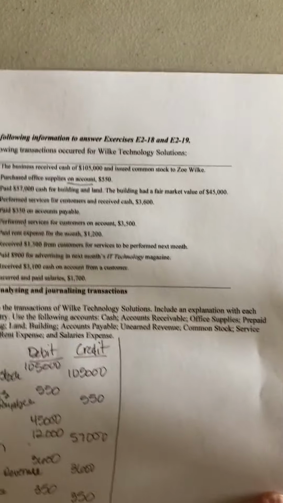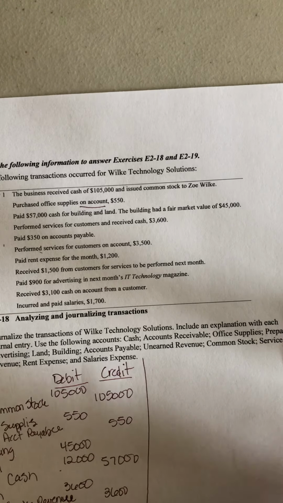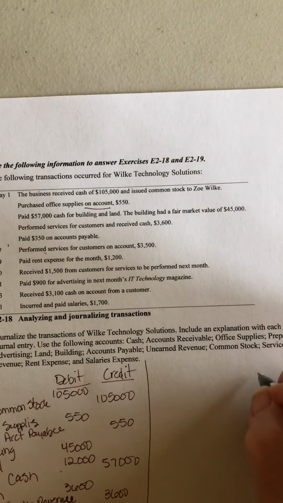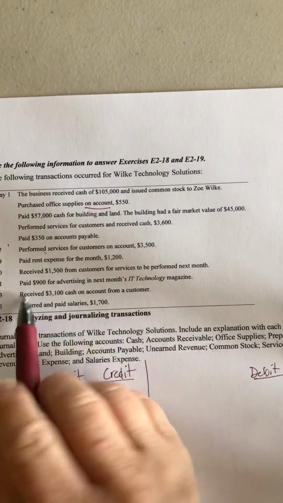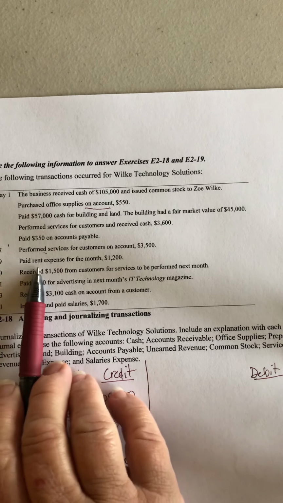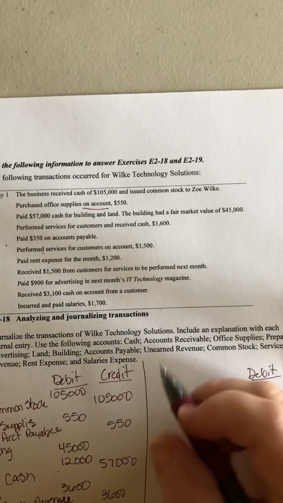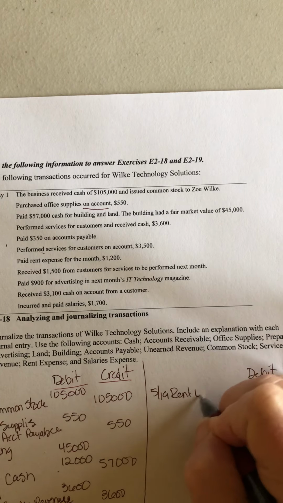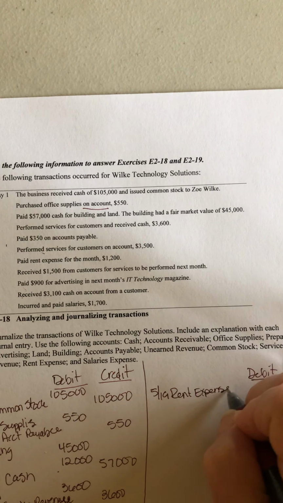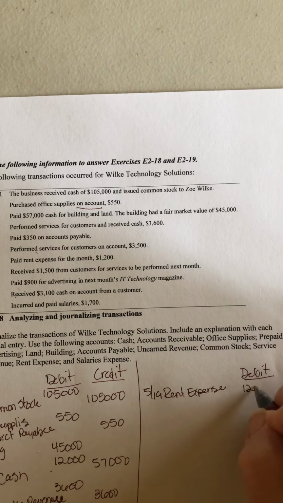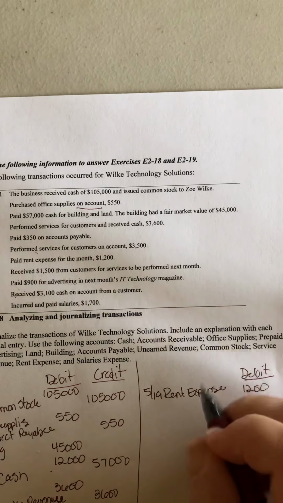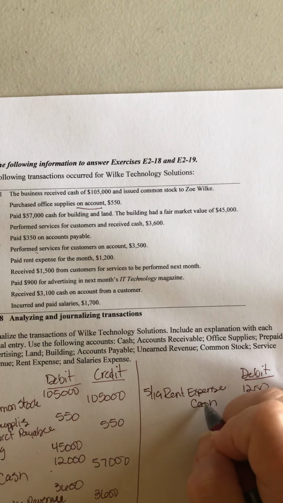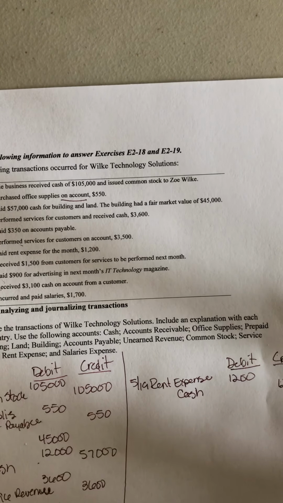All right, now I'm going to have to switch sides over here because I'm out of room. So the 19th, paid rent expense for the month, $1,200. I paid rent expense. Expense is recorded with a debit. So I've got rent expense debit of 1,200. I paid it with cash. So cash is an asset. It's decreasing, and that's my credit.